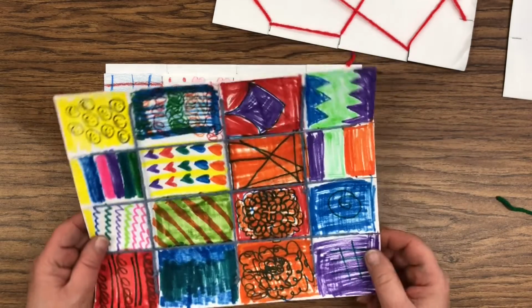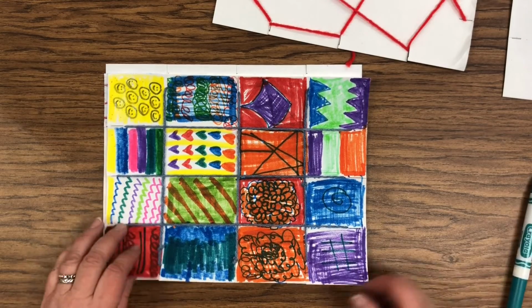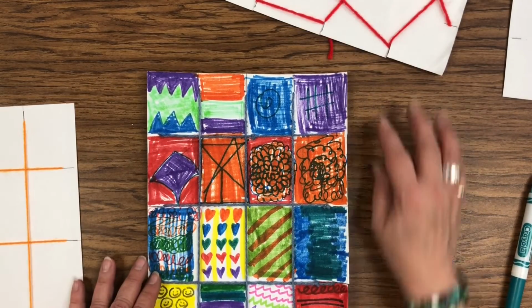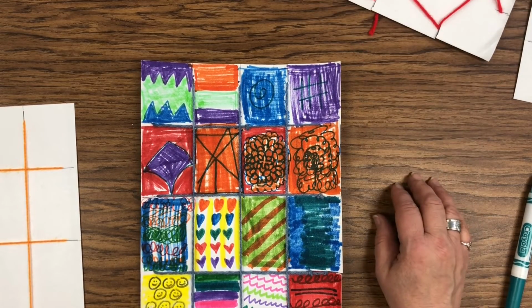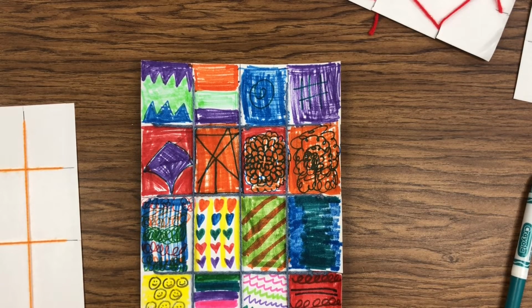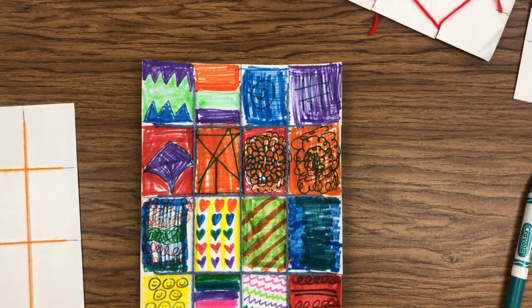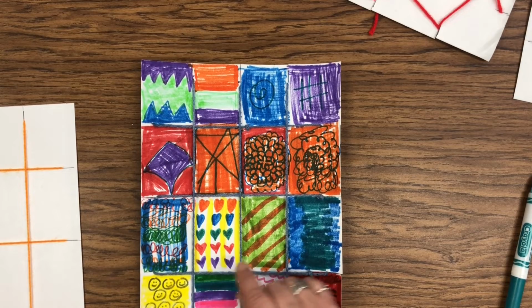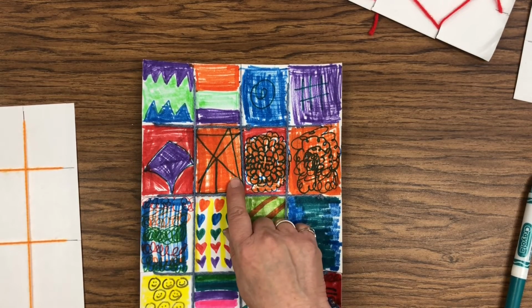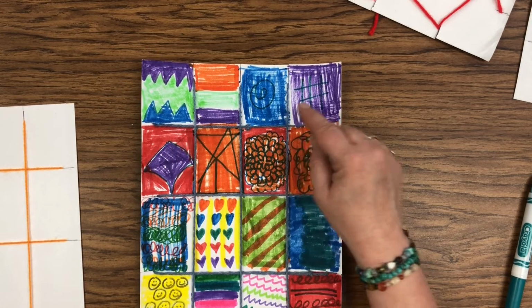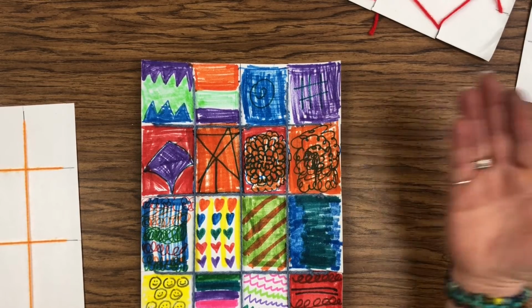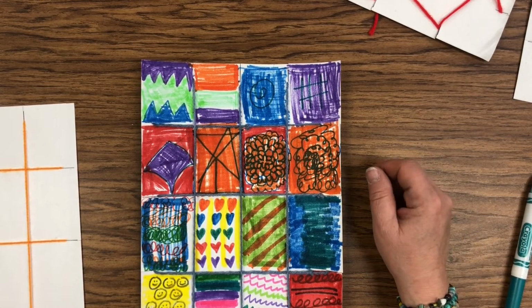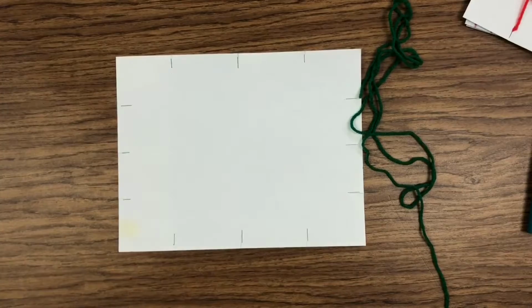So here's an example of one that a student made a few years ago. They did the grid pattern, and then in each of the spaces they filled it in with color and with different line patterns. What kind of line patterns can you see on this piece of work? Right, I see zigzags, swirlies, diagonals, hearts, curly lines, straight lines, diagonal lines, zigzag lines, spiral lines, wavy lines. I see lots, bumpy lines, all kinds of great line patterns on this piece of work. Thank you, friends. I hope you have fun doing this.